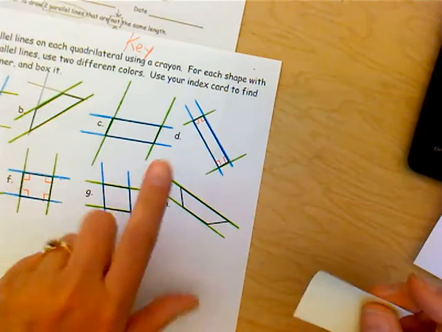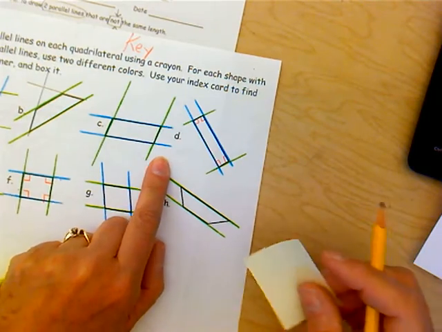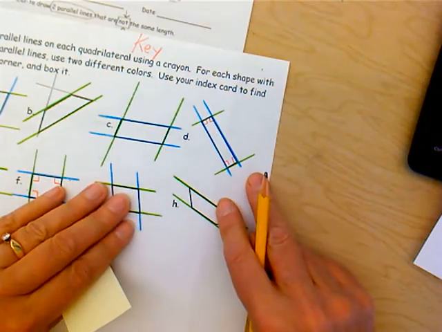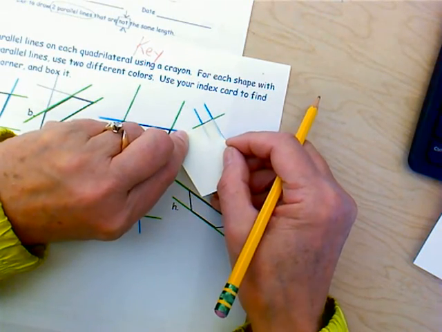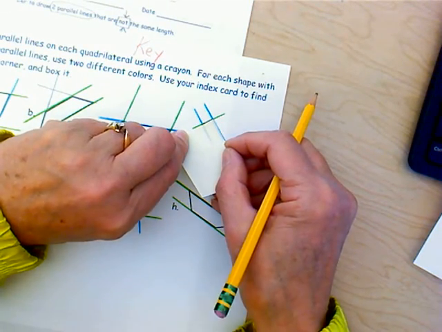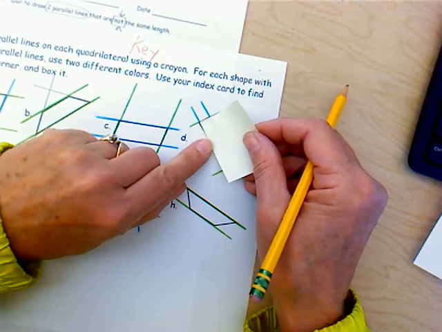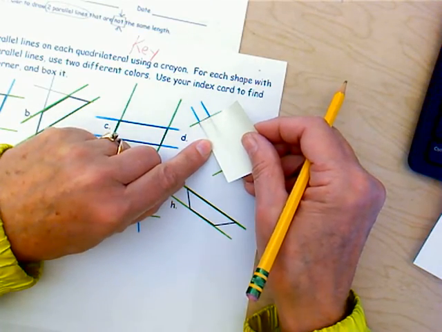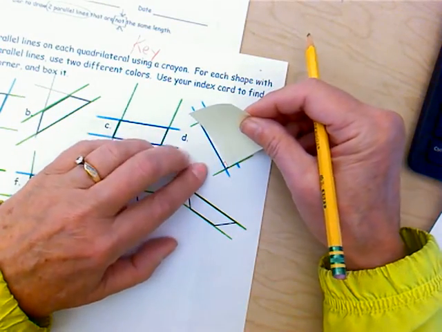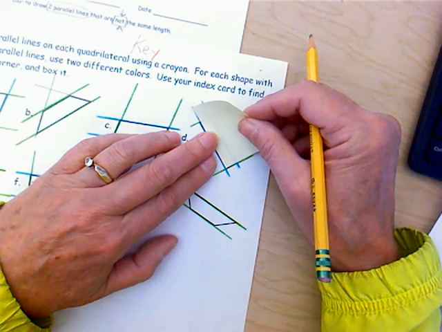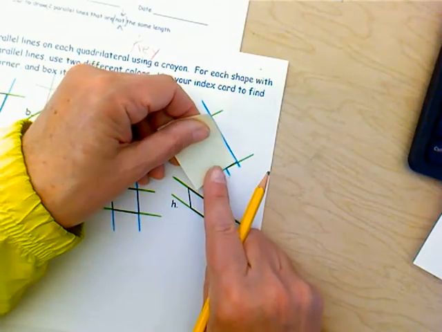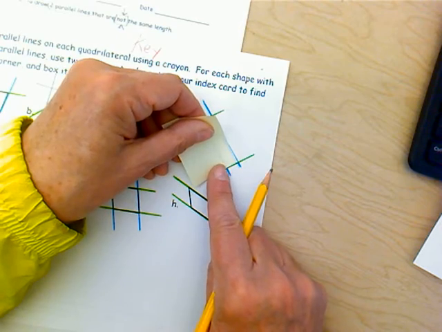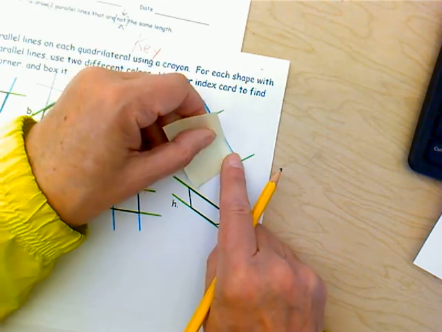So now polygon D is different. It does have two sets of parallel lines. It also has four right angles. There's one right there. One fits perfect. Two, oh, fits perfect. Makes a square side of a piece of paper. There's number 3. And of course, there is the fourth square corner.